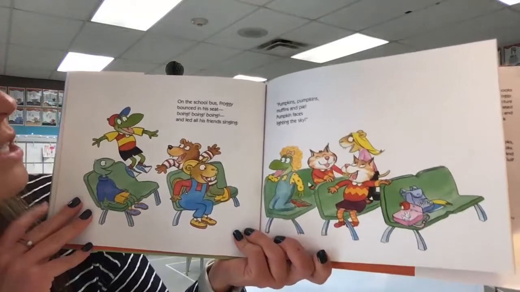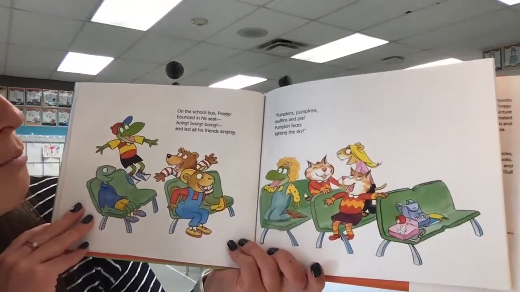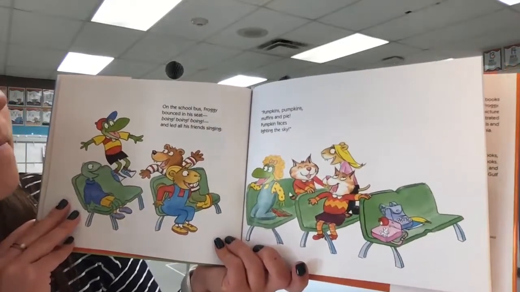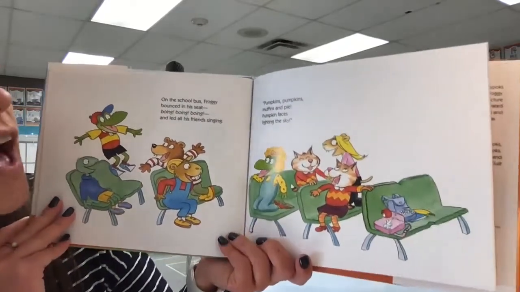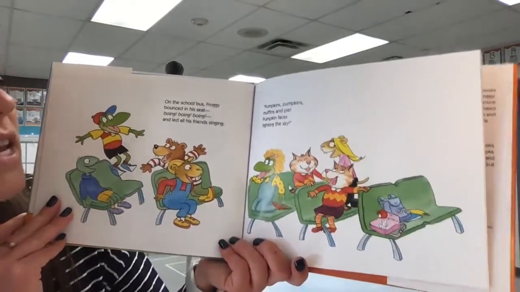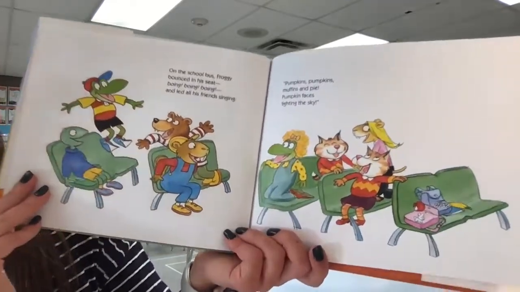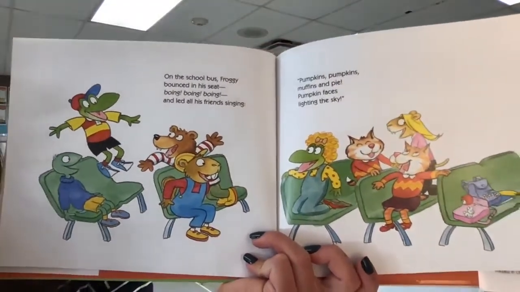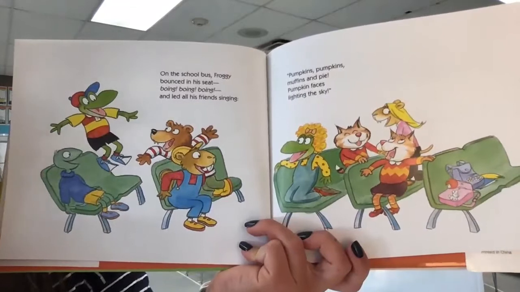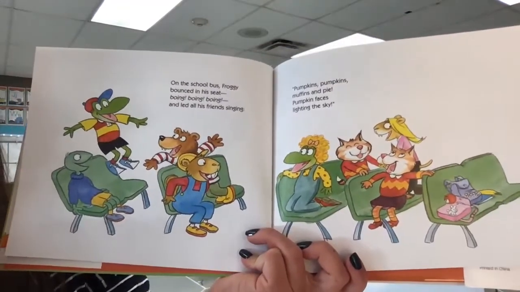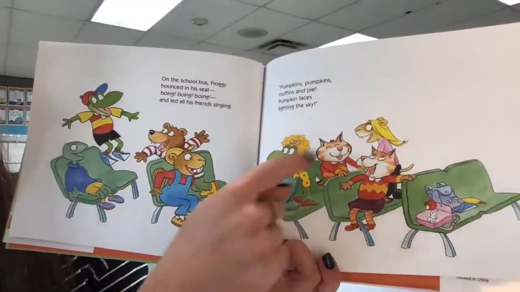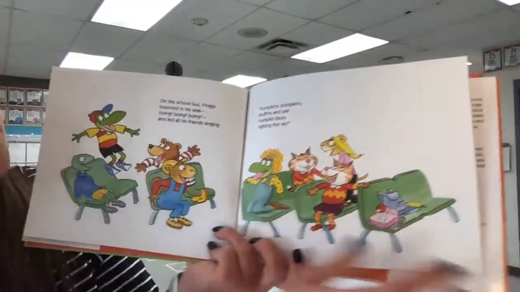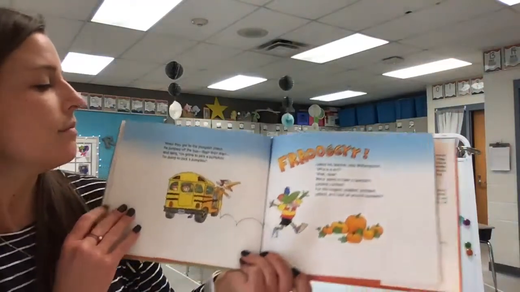On the school bus, Froggy bounced in his seat. Boing, boing, boing, and led all of his friends singing, "Pumpkins, pumpkins, muffins and pie, pumpkin faces lighting the sky." Look at all those other characters. Look at the expressions on their faces. Do they all look excited to go to the pumpkin patch too, or do they look sad and mad about it? Looks like they're all smiling. We know that when we smile, we're happy. So they must be happy too.